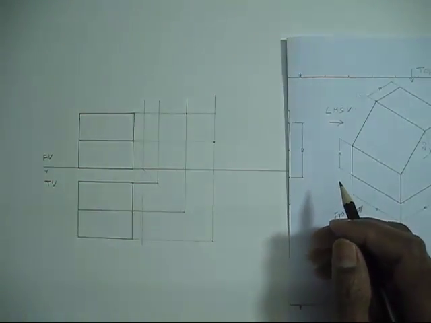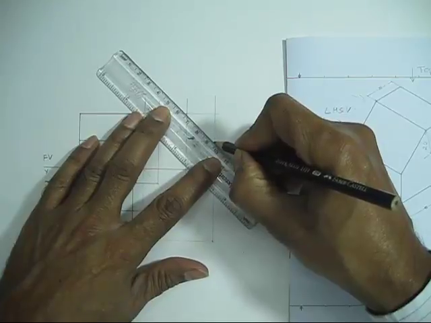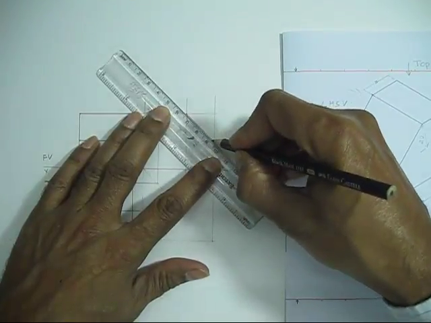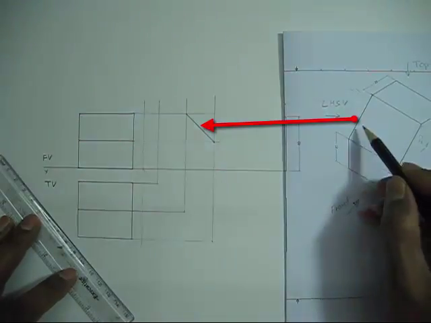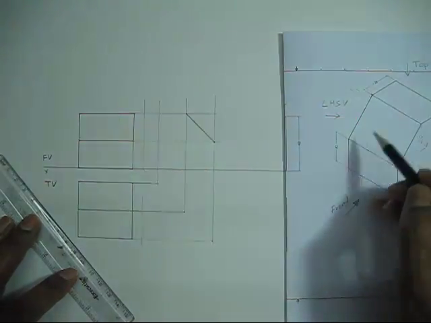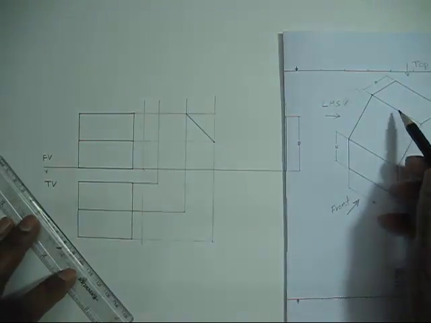So the two corners have been found. We will connect these two corners in the left hand side view, which basically represents the inclined edge. And now we will complete other edges of the left hand side view.